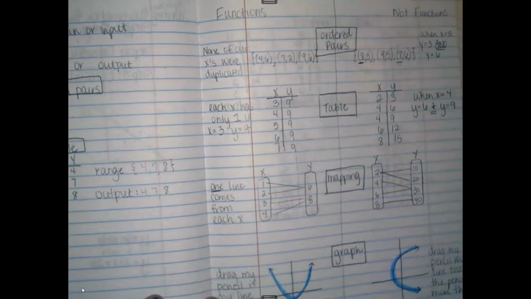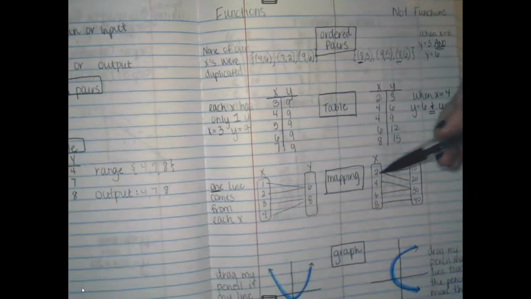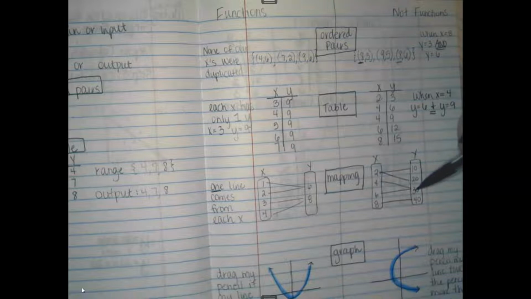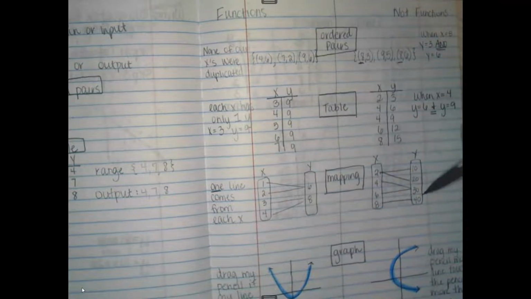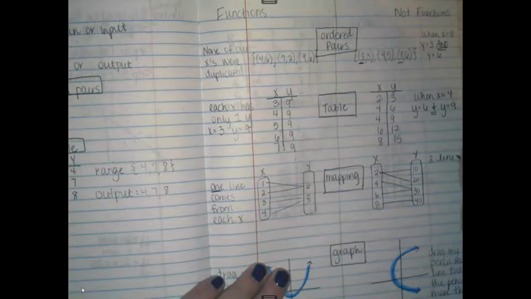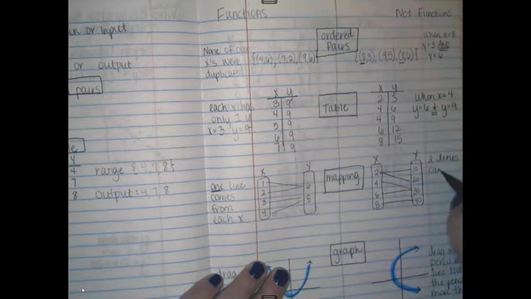But let's look at this over this side, which is non-functions. 2 went with 10 and 20. 4 went with 30, that's good. 6 went with 30, that's good. 8 went with 40, that's good. But 2 went with 2 things. So we're going to put 2 lines came from 1 x.